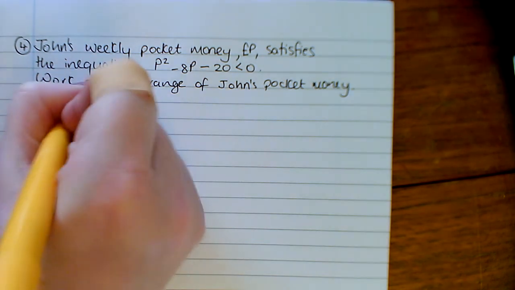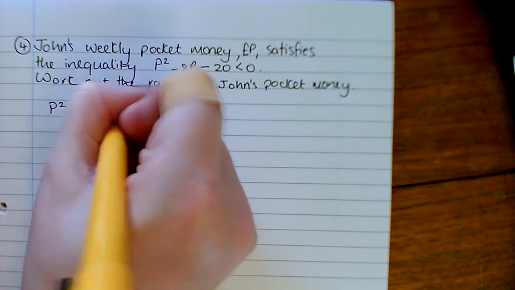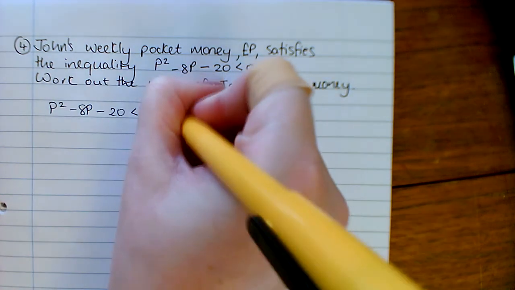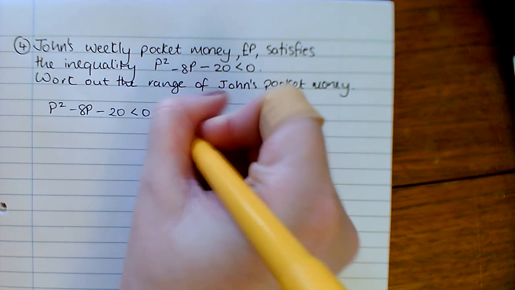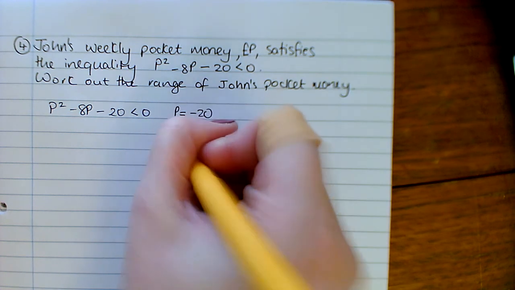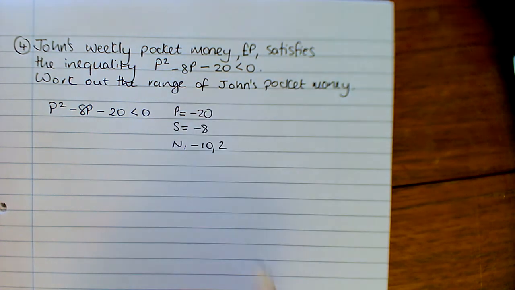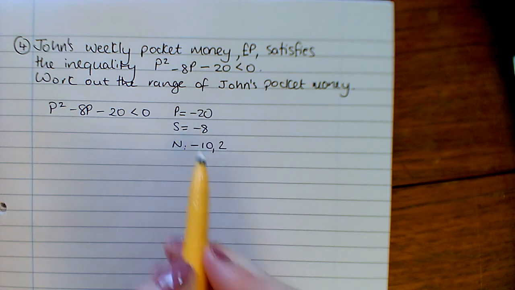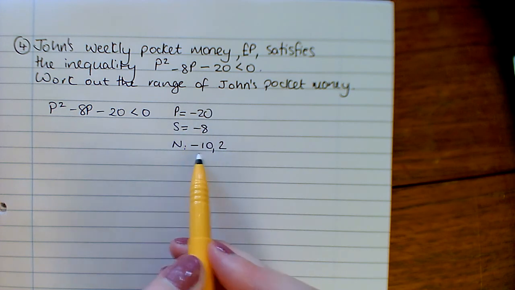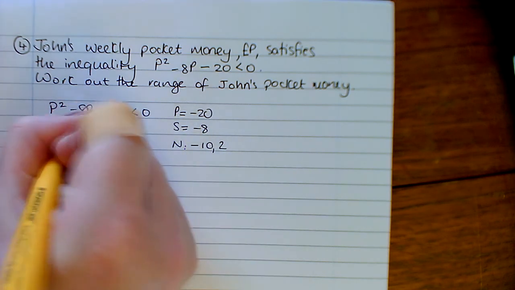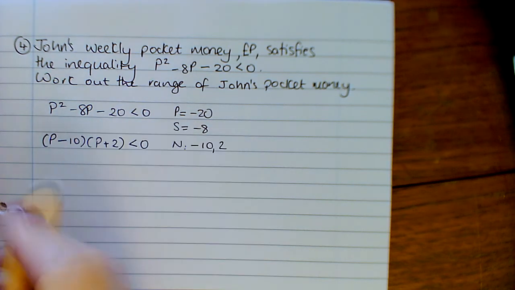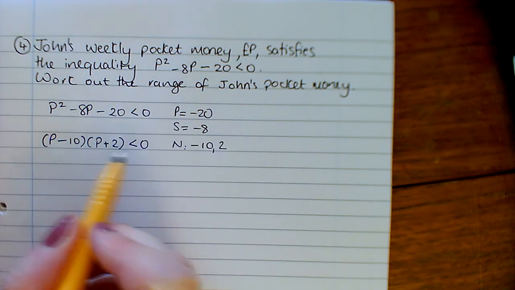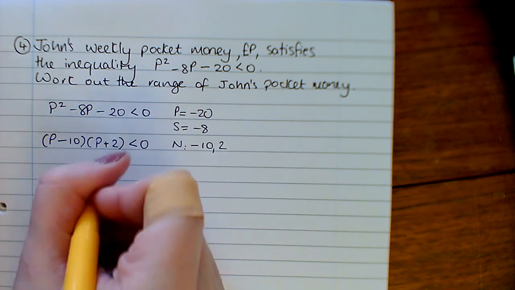So we take our inequality and we say our product is minus 20, our sum is minus 8. Two numbers that multiply together to give you minus 20 and add to give you minus 8 are minus 10 and 2. So we'll get (p minus 10)(p plus 2) is less than 0.